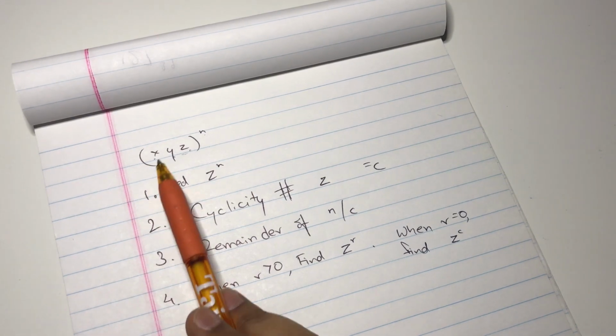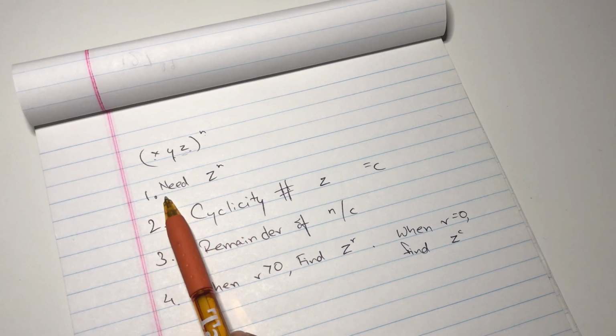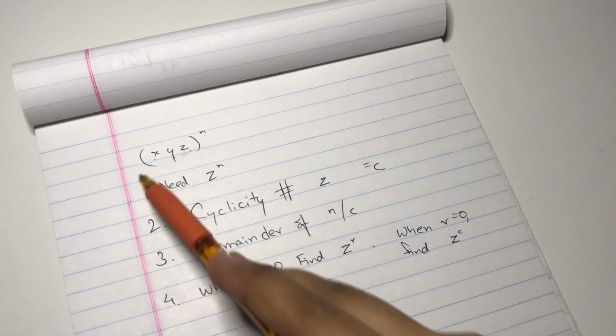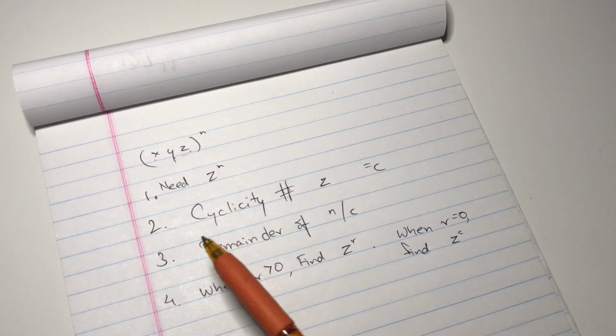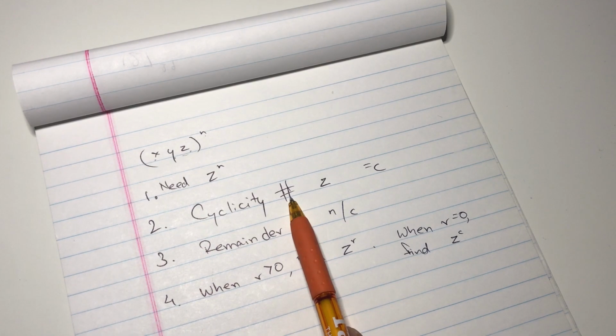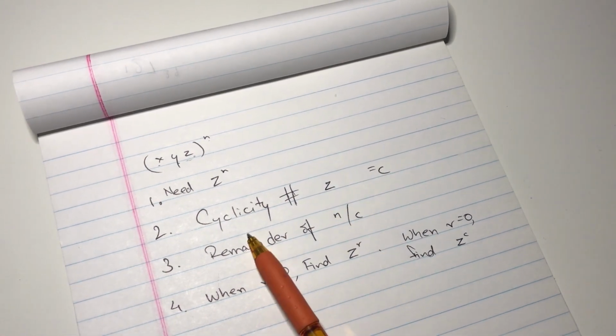Now, to find the last digit of xyz to the nth power, you need to find the last digit of z to the nth power. I'm going to give a reason for all of this right after I explain all these 4 steps. But let's just move on to step 2 for now. You need to find the cyclicity number of z. Let's call that c. And I'm going to explain what cyclicity is too.